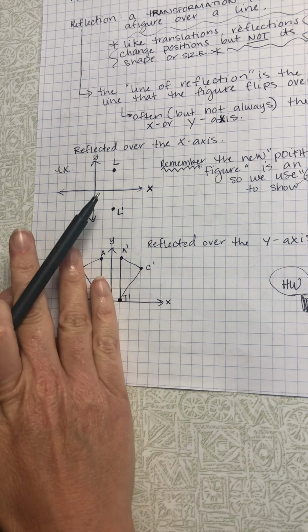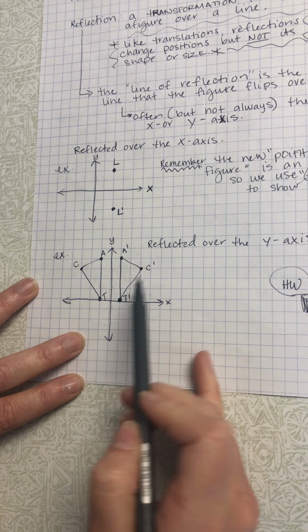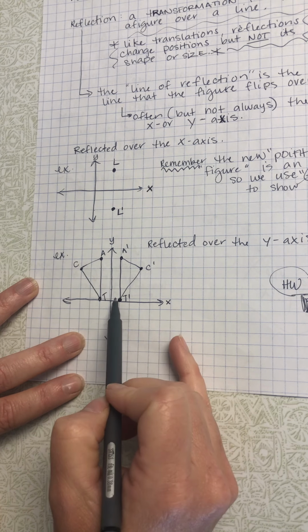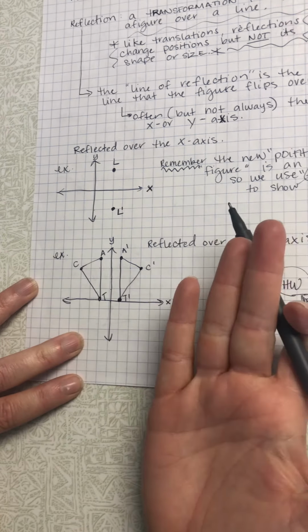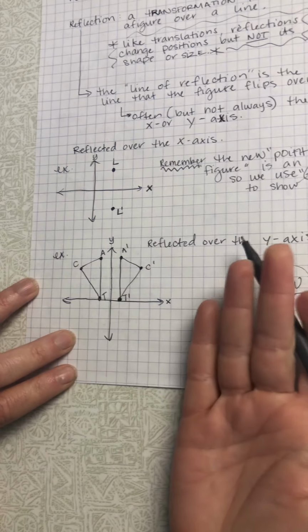You can see the shape is still just as big. There's just as many inside as there are outside. The length between each of the points is still exactly the same, but it's flipped, right? So yesterday it slid, today it's flipping.